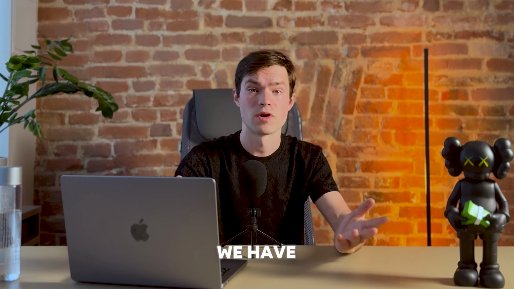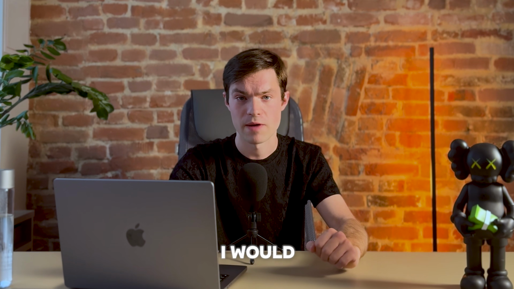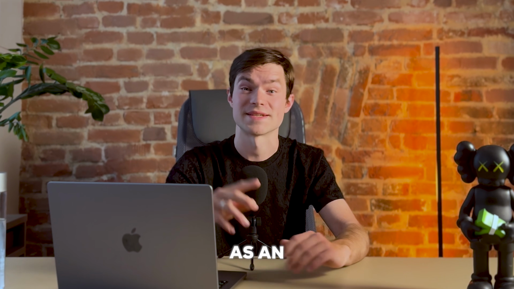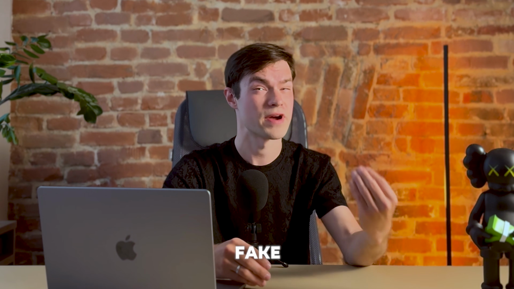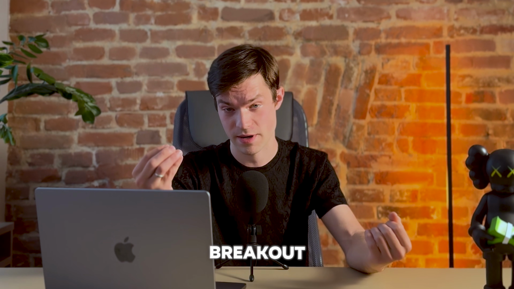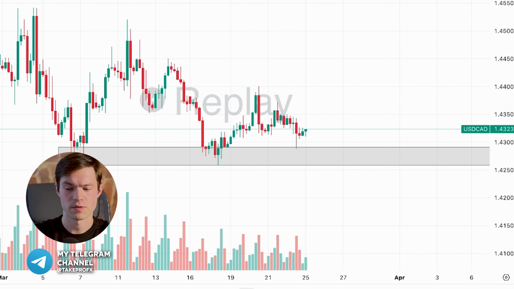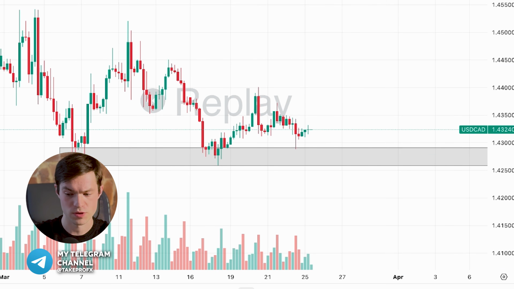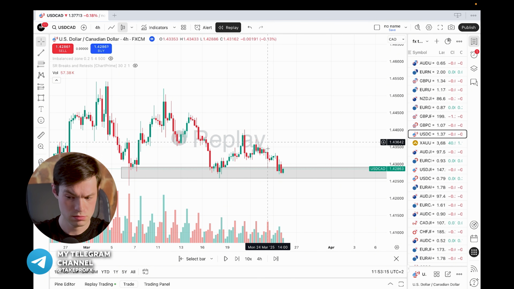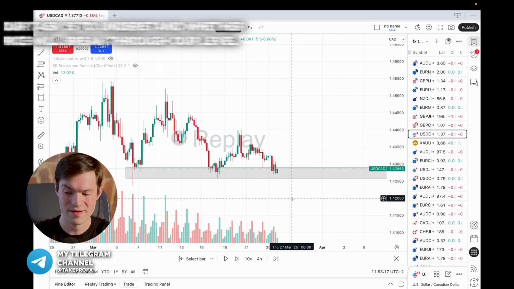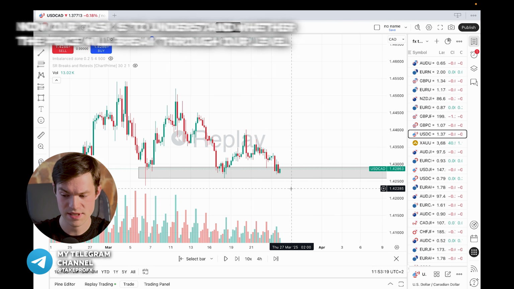Now, after we have learned how to draw levels correctly, I would like to use one currency pair as an example to show you the difference between a reversal from a level or fake breakout and a real breakout. So you can see the situation right now. The price has approached the support level that we drew using our indicator, and now our task is to understand whether the price will break through this level or not.